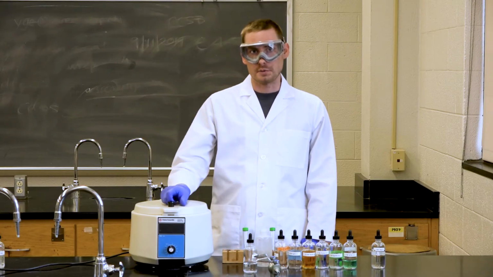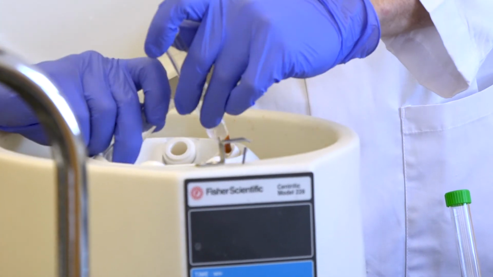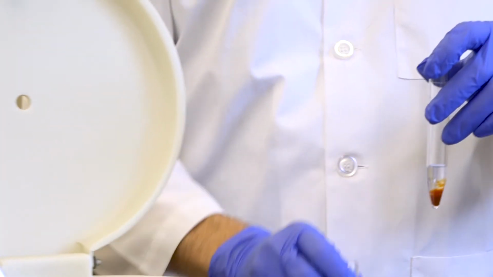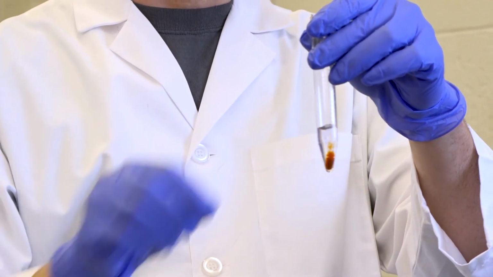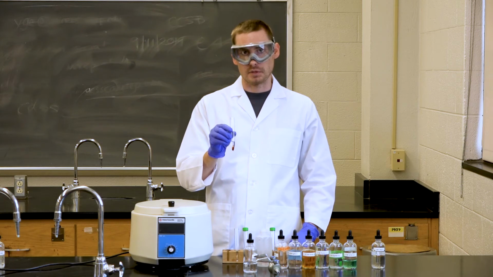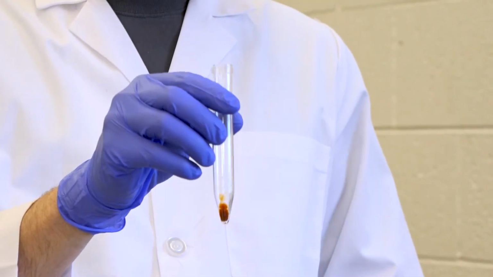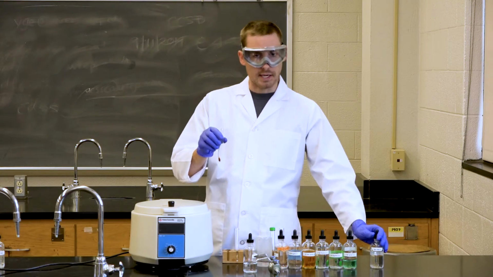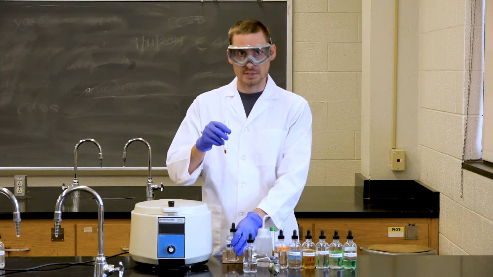So after centrifuging, we can now remove our test tubes. We're going to need to separate the liquid from the solid. Again, very carefully pour the liquid of this part into a new test tube. Take the test tube that has the red solid in it and add about 5 drops of nitric acid until the red precipitate has dissolved.